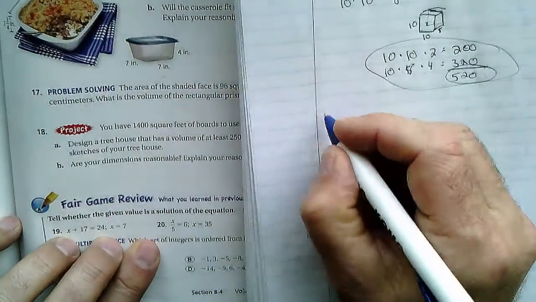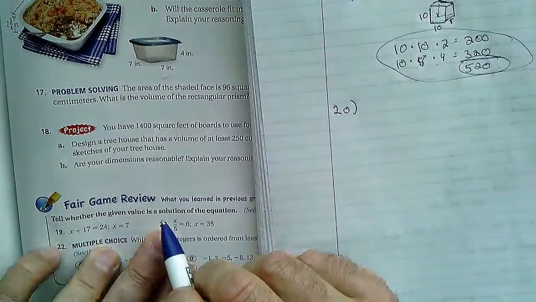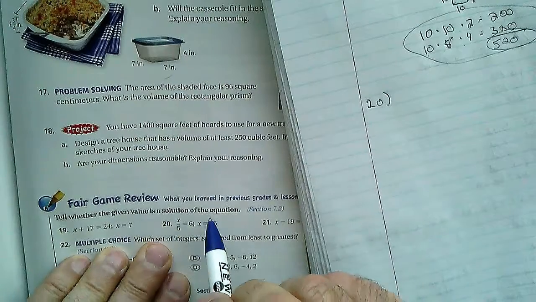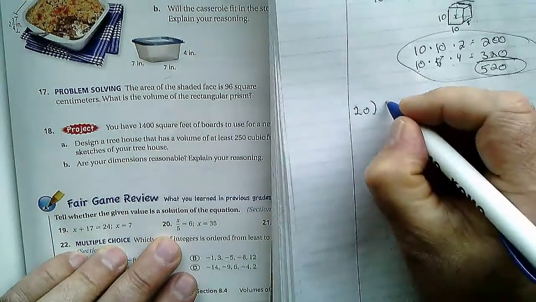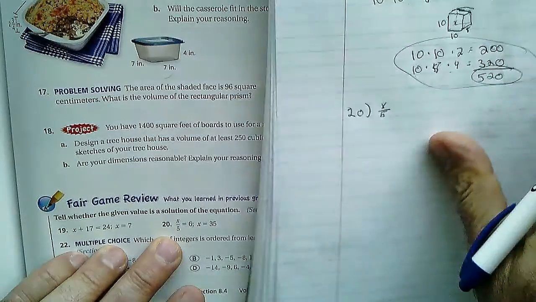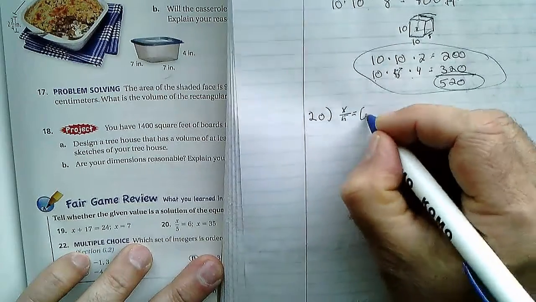Okay, let's keep moving. Number 20, one of my favorites, geometry or algebra. Tell whether the given value is a solution of the equation. X divided by 5 equals 6. I'm just going to write that, because it makes so much sense. If you're just putting answers in the computer, you're doing it wrong. You got to write this to learn it.